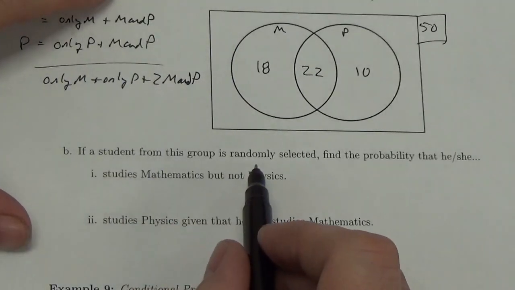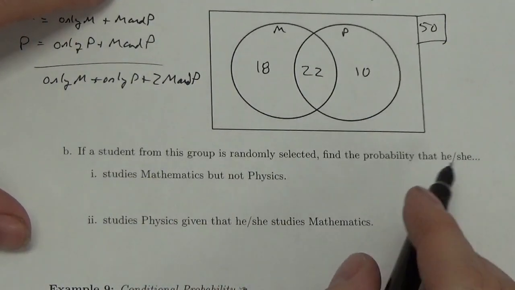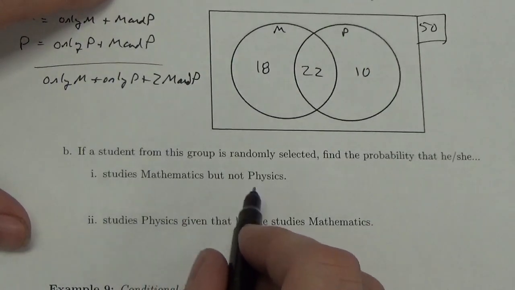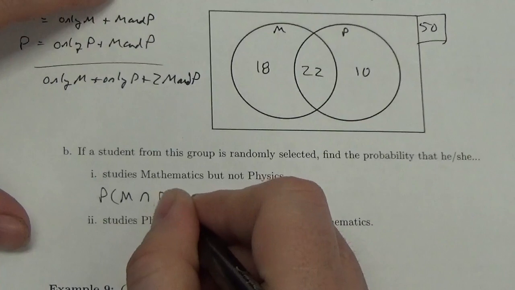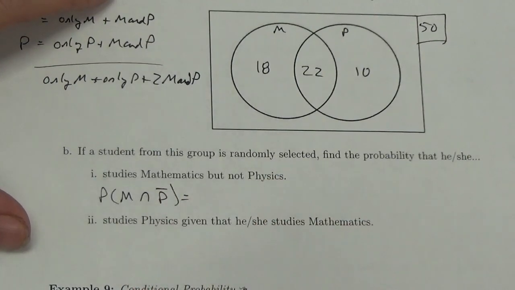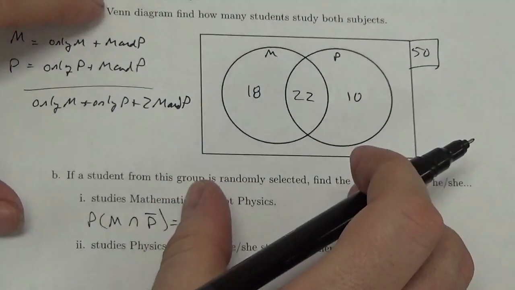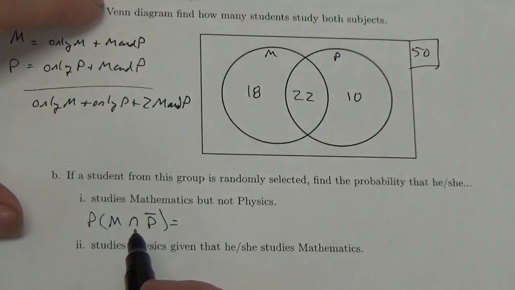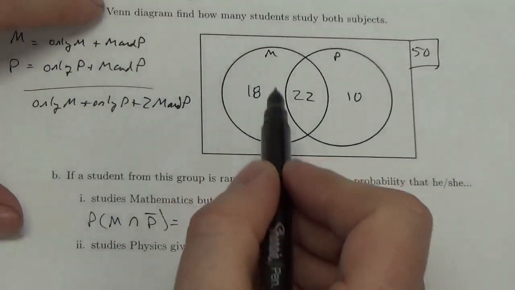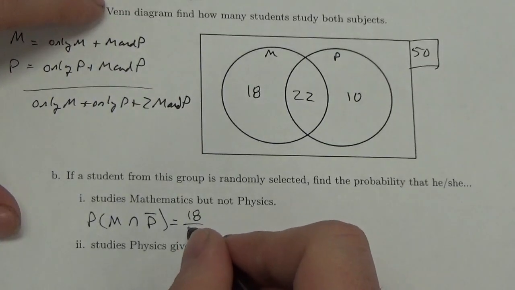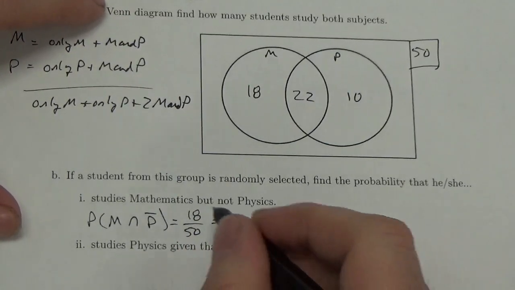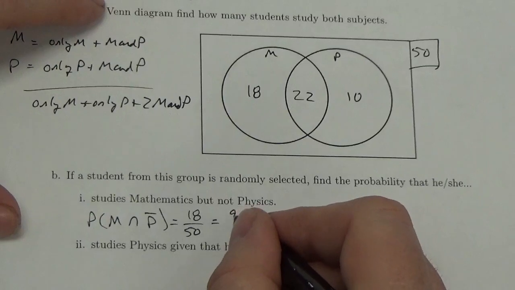If a student is chosen from this group randomly, find the probability that he or she studies mathematics but not physics. So studies math and not physics. And again, I can read this right off of the graph here. Studies math and not physics, well, that's this right here. That is that group of 18 out of that total of 50. And we can simplify that. That's going to be 9 out of 25.